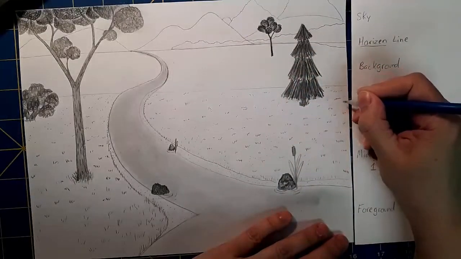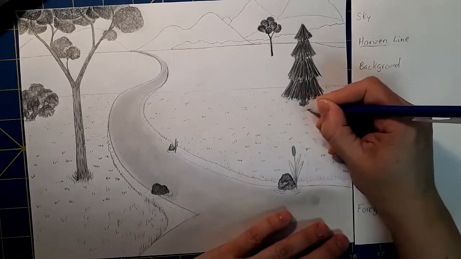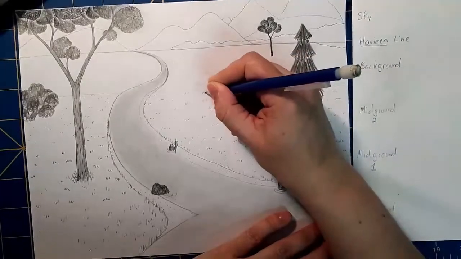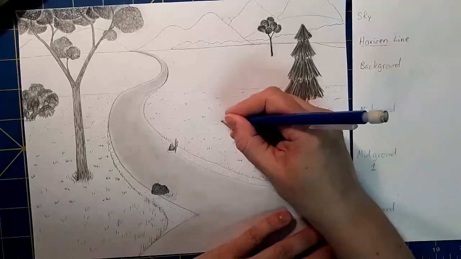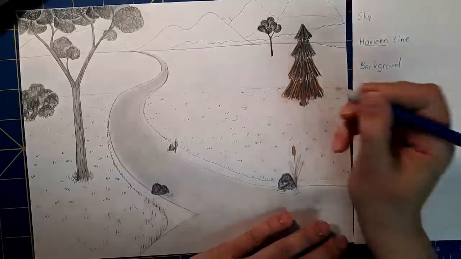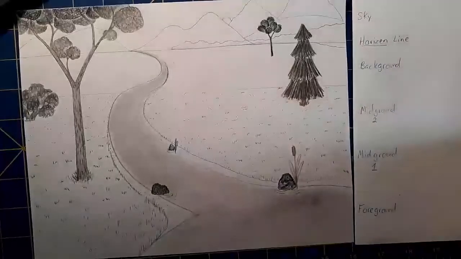And you can do this with other scenes too. You can do this with an underwater scene with different levels of seaweed. You can do this with alien scenes on the moon. Have moon mountains and such in the back, spaceships. You can do it in the desert, anything.